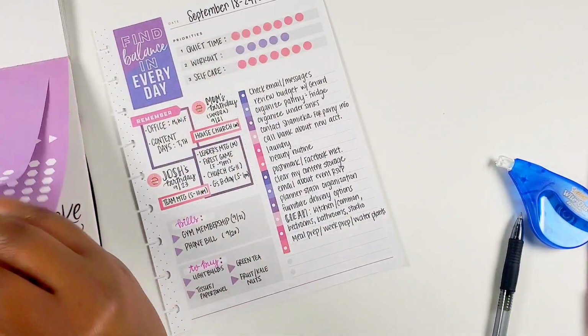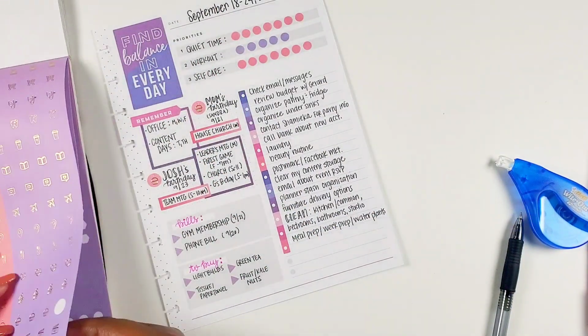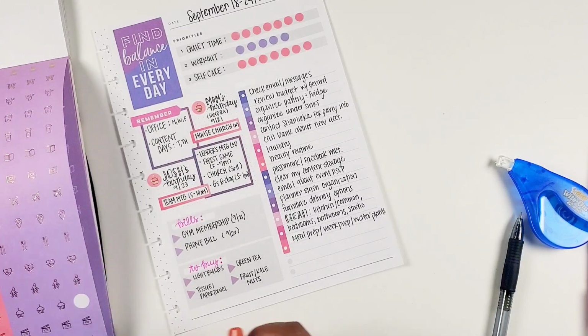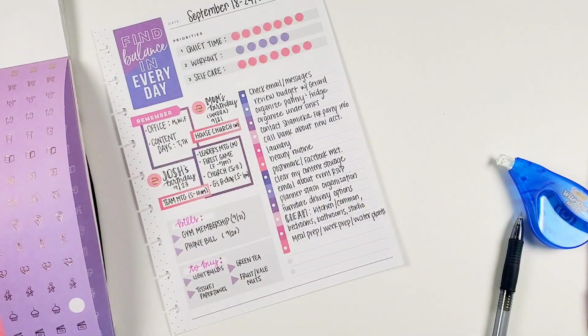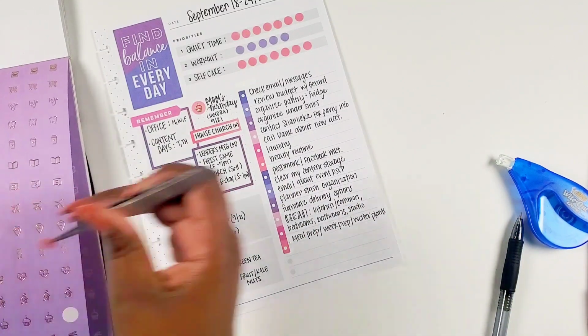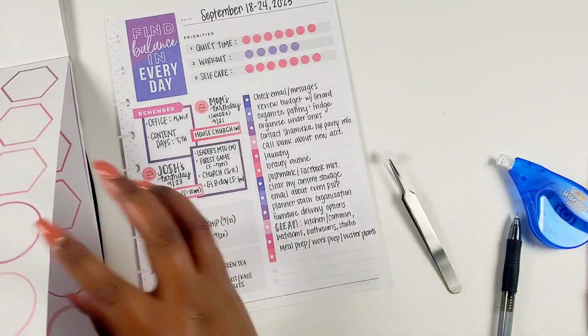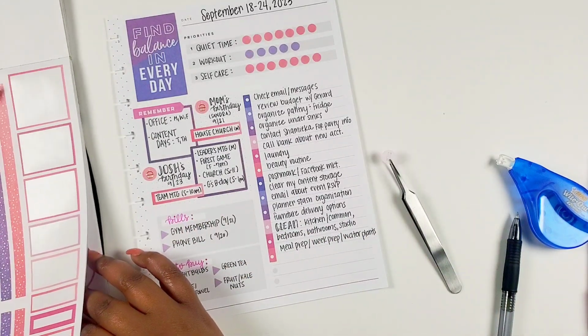Now, for this last little section, you could also have put this in one of those gray areas or switched it out for another section as well. But I felt like it would still make sense because of how this week is just going to be. And I'm going to put in a meal plan and just the things that I know I want to cook throughout the week.